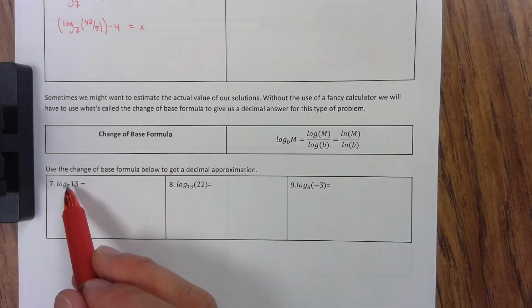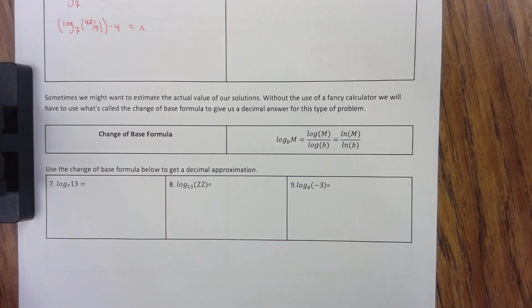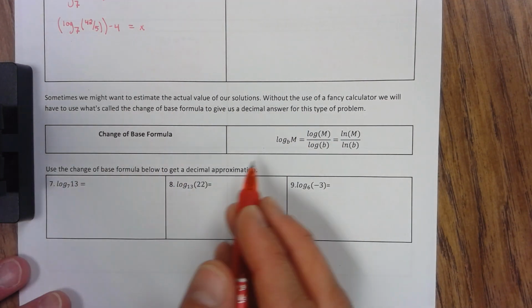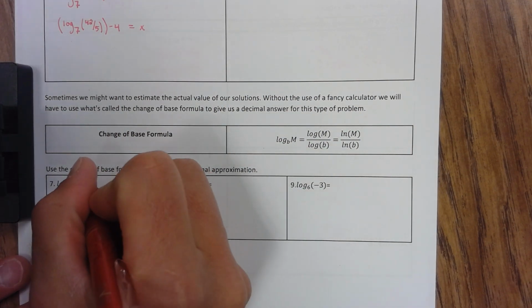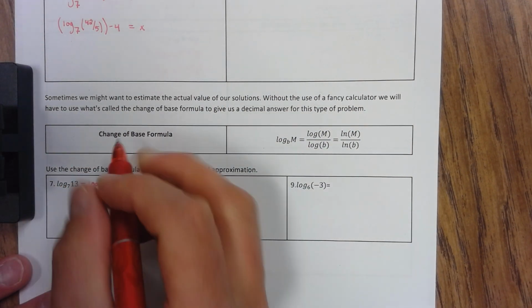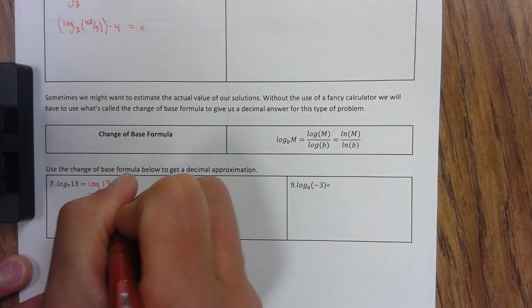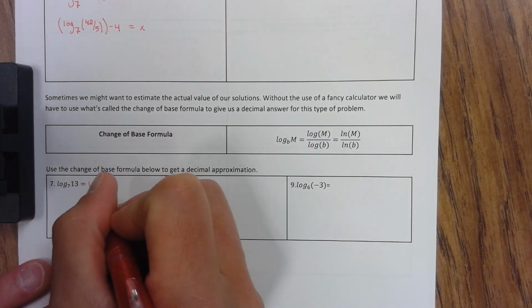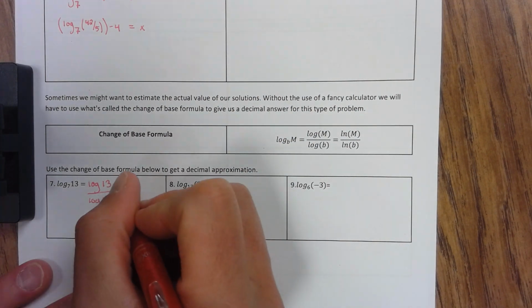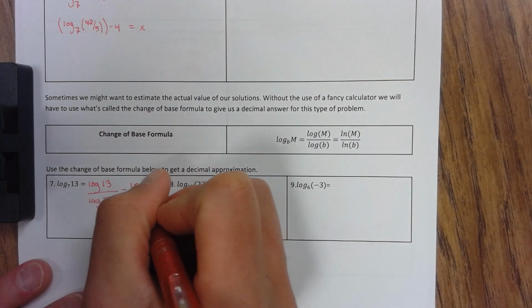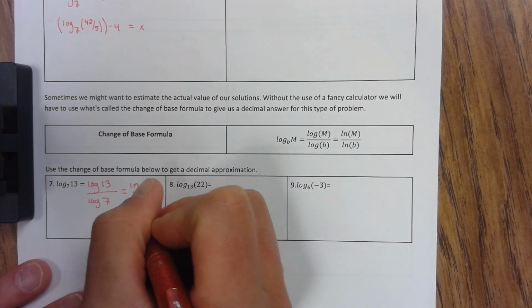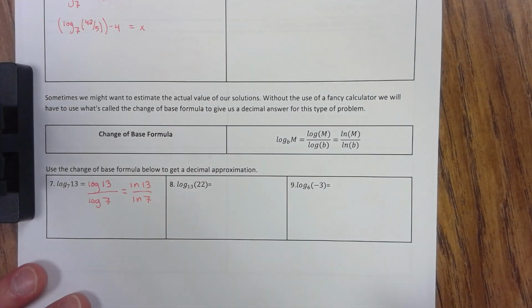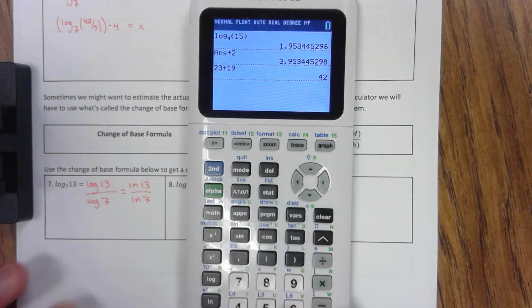If I have log base 7 of 13 and I need a calculator to do that, I'm going to use this change of base formula. I'm going to write it as base 10, where it's log of 13, so log of what we're originally taking the log of, divided by log of the base, so log of 7. This is also equal if I took the natural log and made my base e. Okay, these are all going to be the same thing. And now I can do that with my calculator.